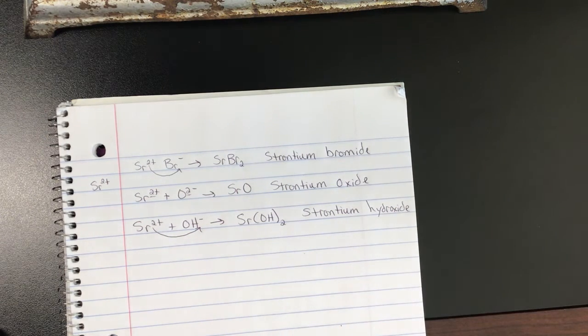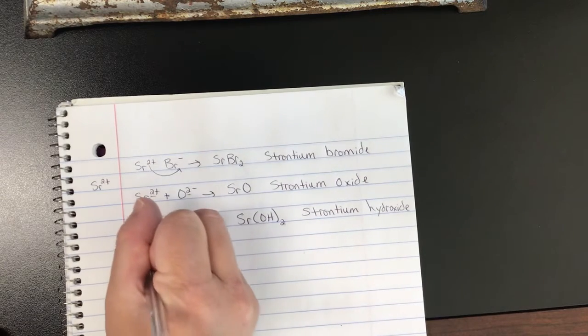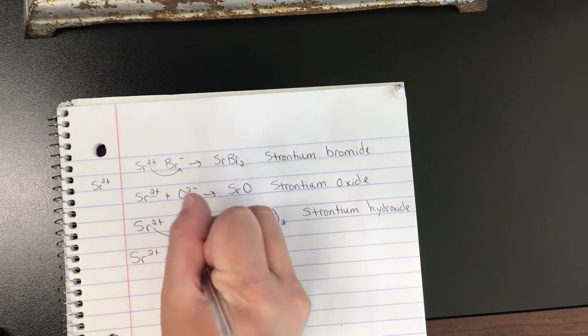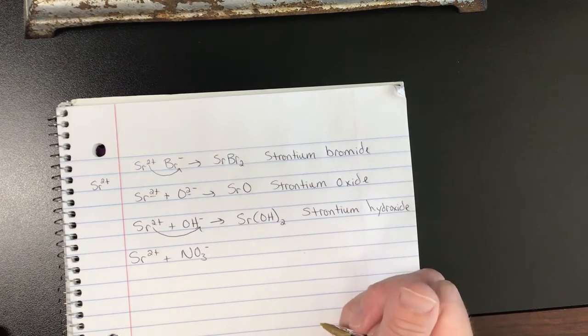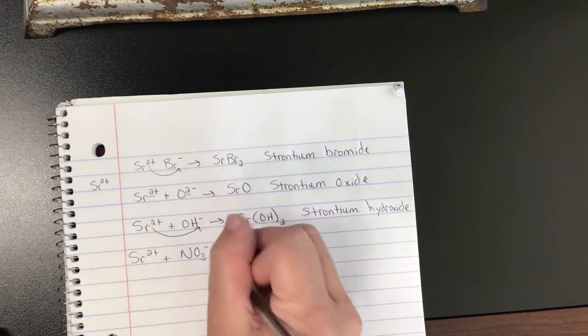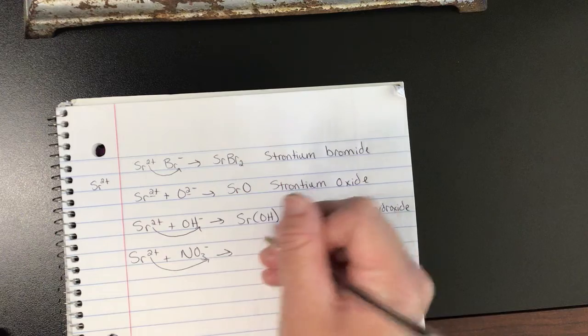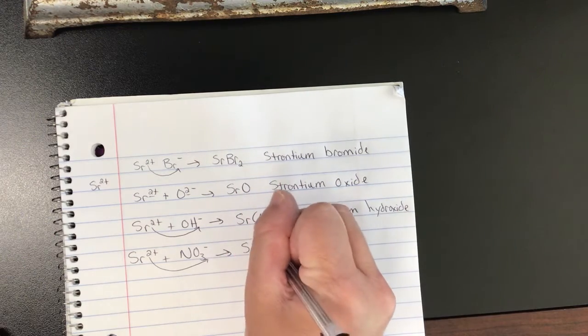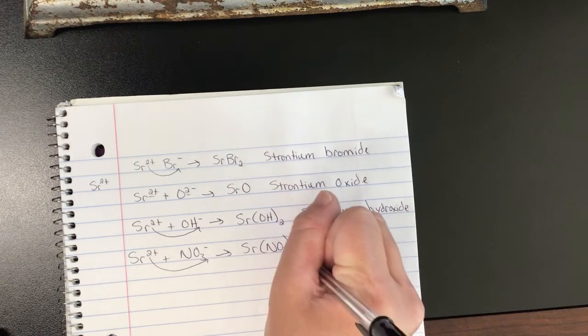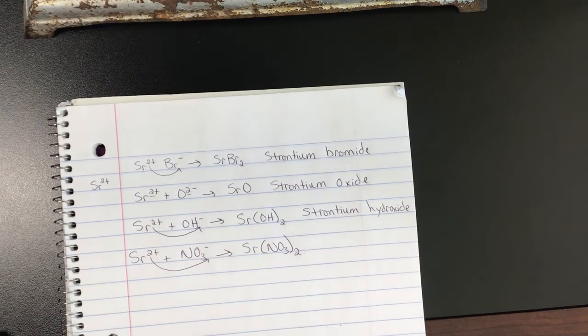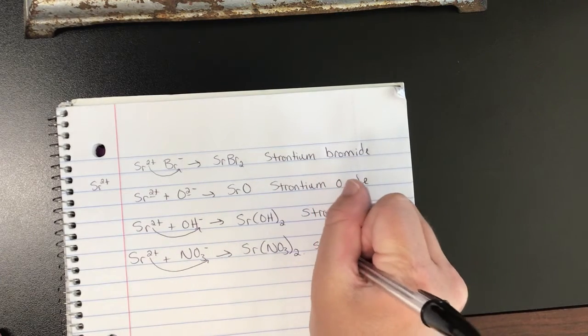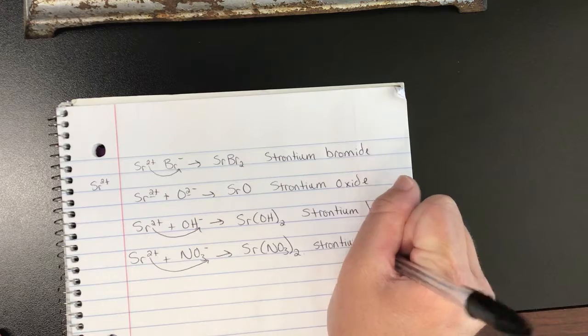Okay, then we have strontium with nitrate. So nitrate is NO3 -1. Put those together, we have 2 coming over here. So it's going to be Sr(NO3)2 to show that we have 2 nitrates. So it's strontium nitrate.